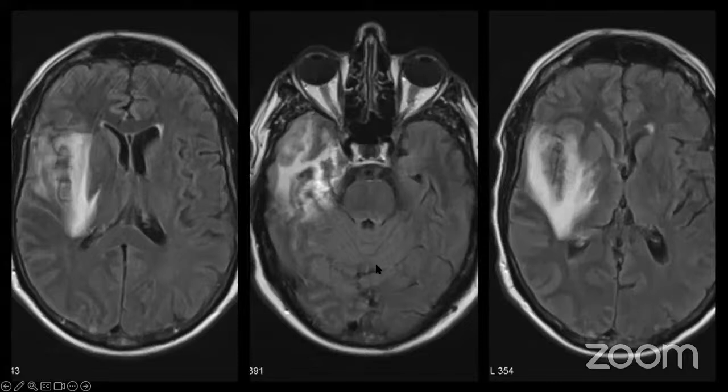Let's get another case. This is quite a striking finding of, again, herpes encephalitis. Interestingly enough, this is more destructive. We can outline here the lentiform, but the lentiform here is almost indistinguishable. So there is no lentiform in this part, or actually this very little part is lentiform, and the rest of it is just destroyed by the pathology.